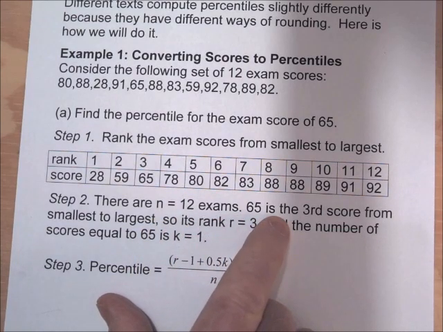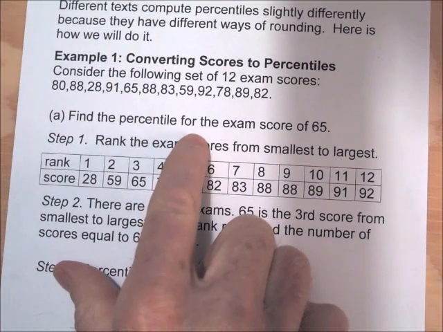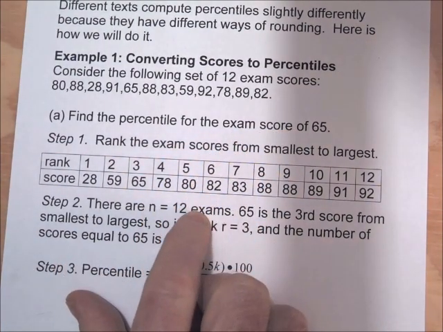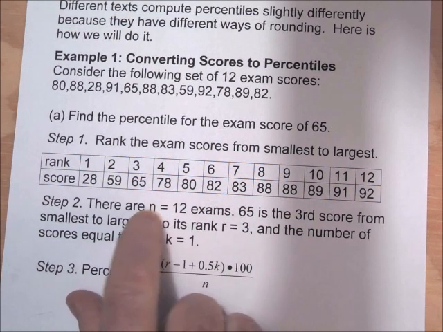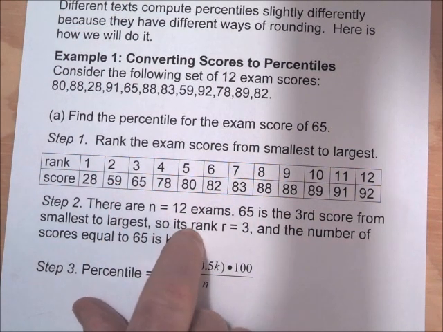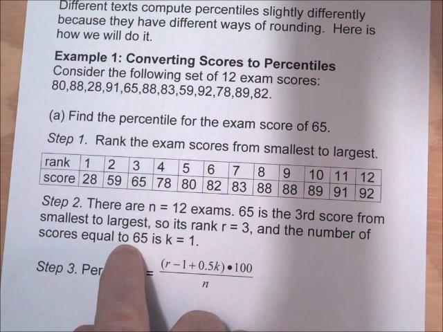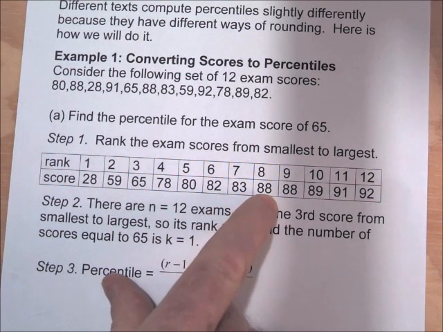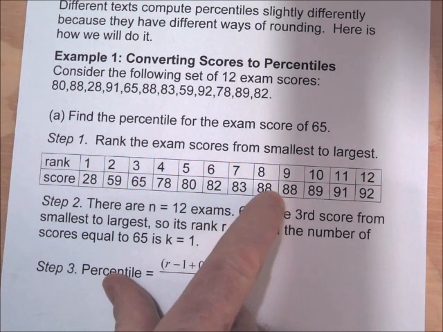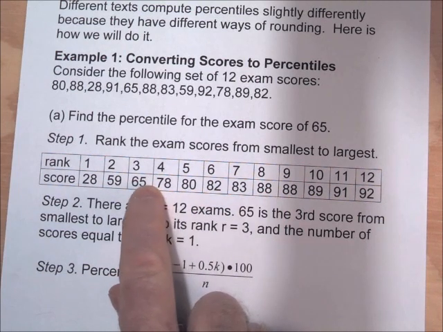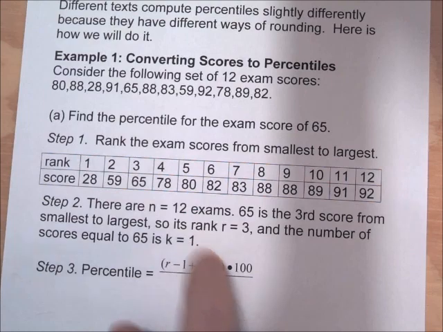For part A, we want to find the percentile for the exam score of 65. So 65 is the third score from the smallest, so its rank is 3. And the number of scores equal to 65 is 1. There's only one. We do have a duplicate of 88. If we want to compute the percentile for 88, then k would be 2. But for 65, there's only one of them, so k is 1.